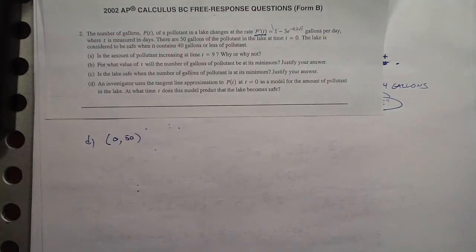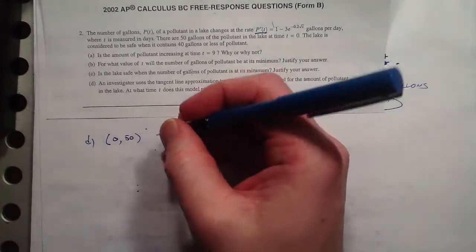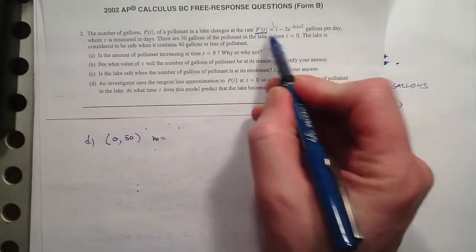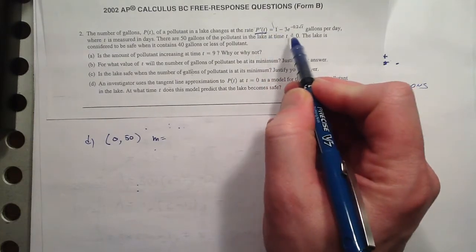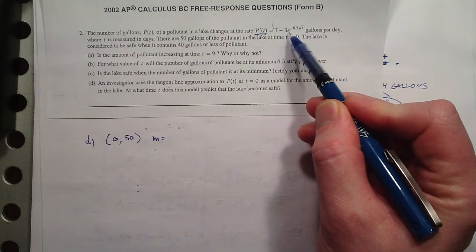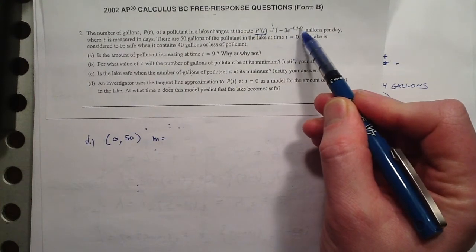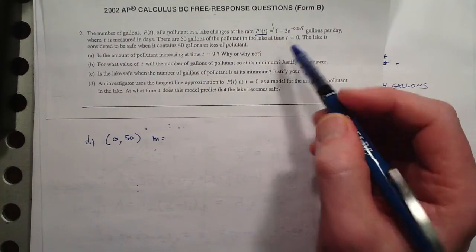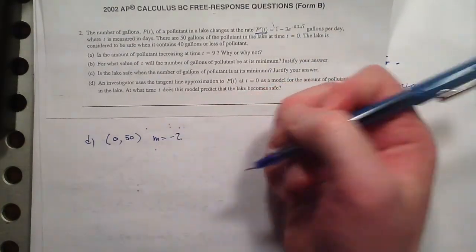That's our point at the origin, and our slope is plugging 0 into this. We get 1 minus 3e to the 0, and e to the 0 is 1. It's just 1 minus 3, right? Negative 2.